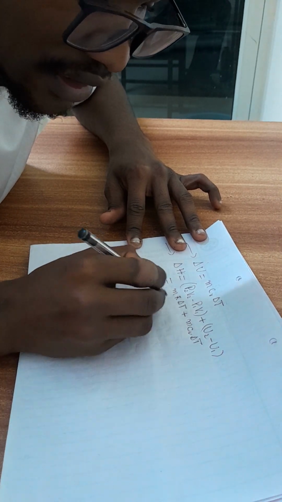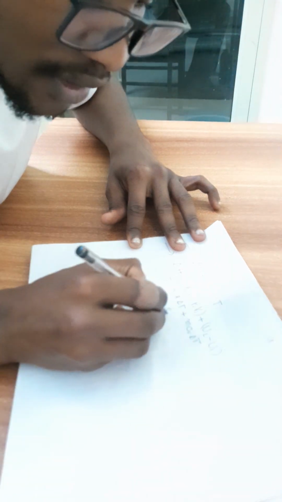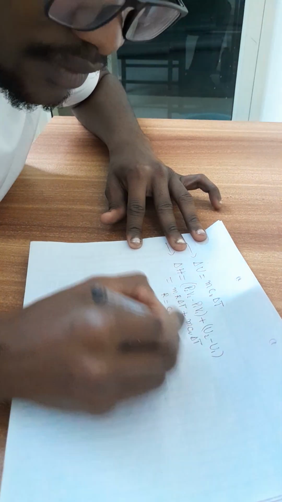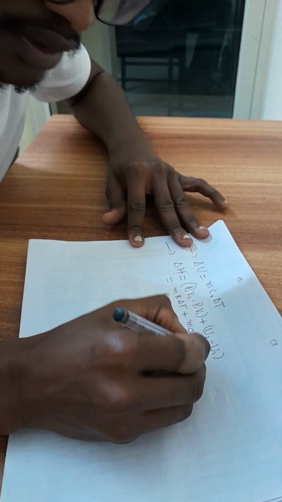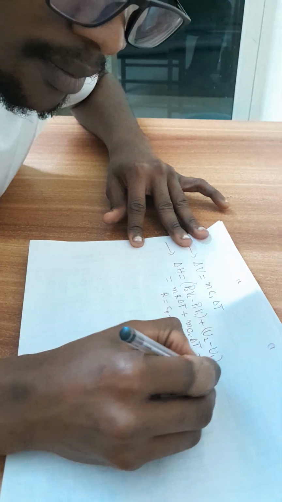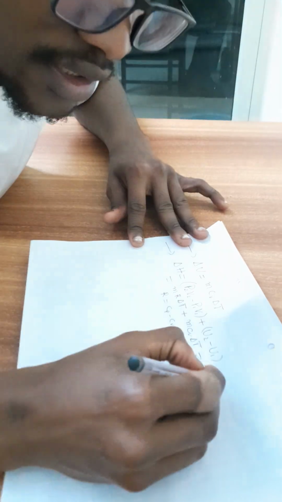Then this R is Cp minus Cv, and you will end with the same. So this will be M R, what is R?